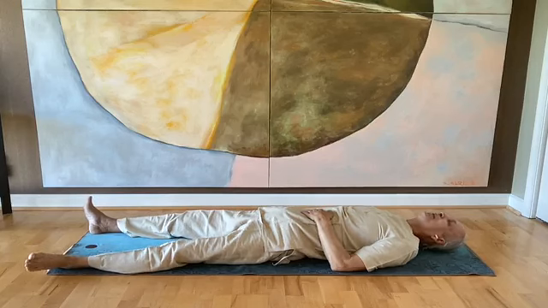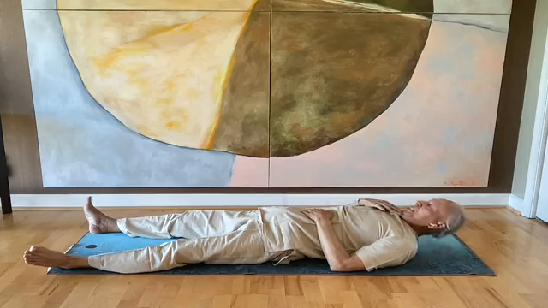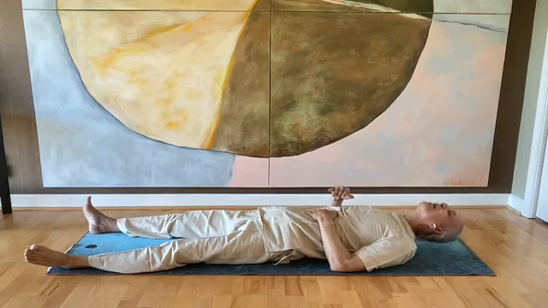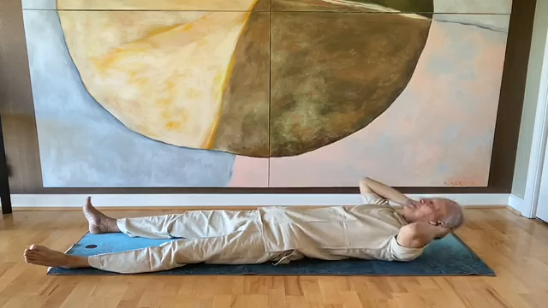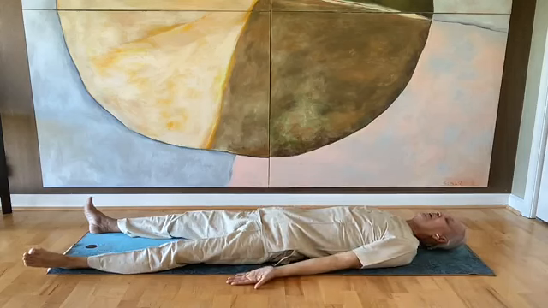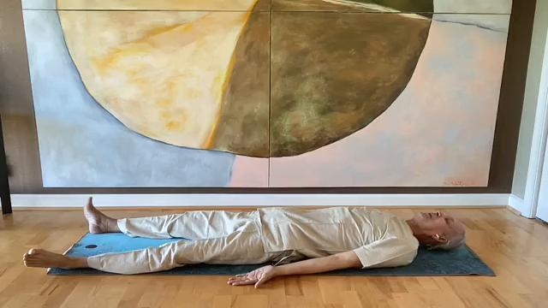Feet separated to the width of your mat. Your chin is a little below. For practical purposes, chin should be below your forehead, but if it is high up there, put something under your head. Hands about 6 inches from your body, palms facing up.